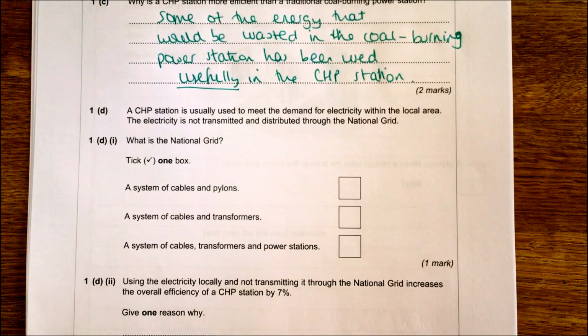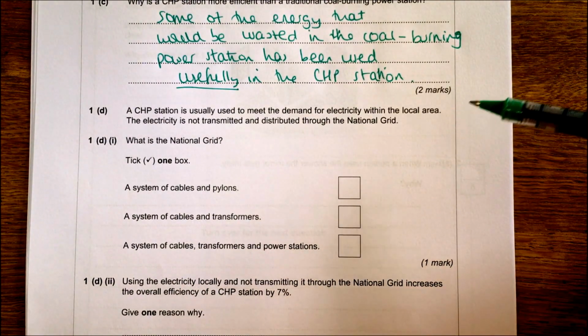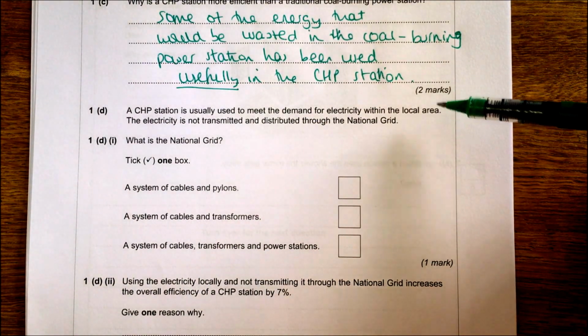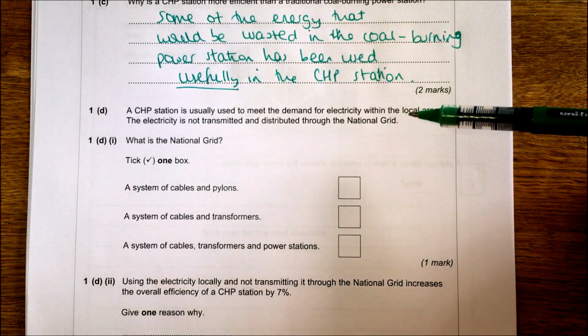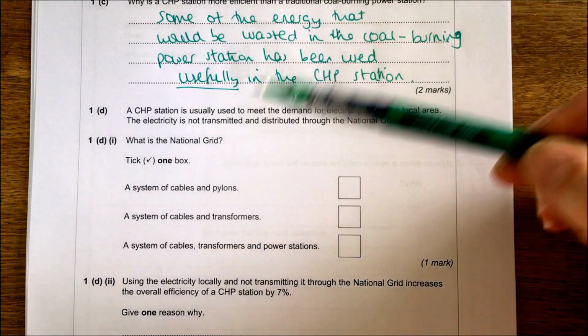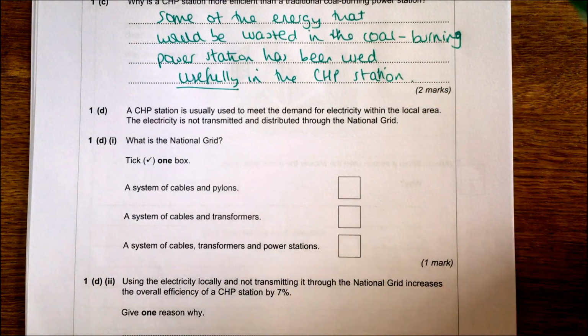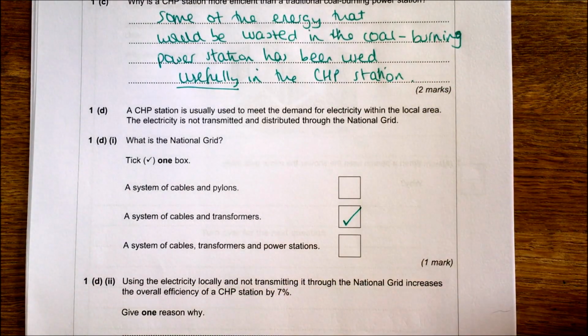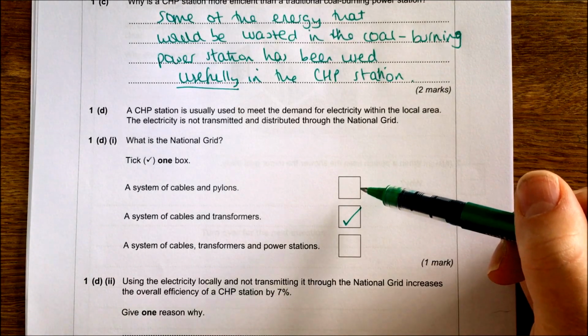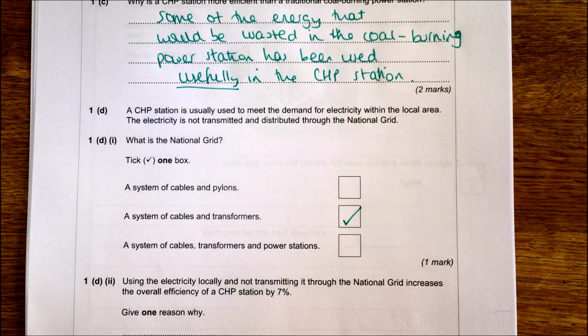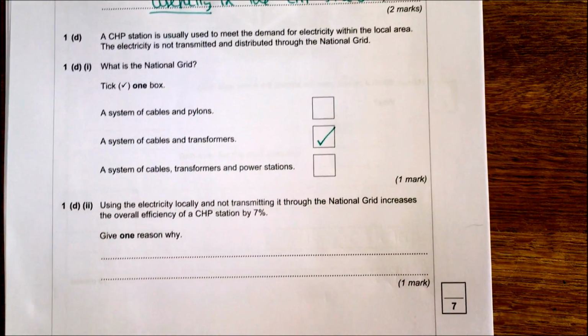A CHP station is usually used to meet the demand for electricity within the local area. The electricity is not transmitted and distributed through a national grid. What is a national grid? The national grid is just the cables and transformers. It isn't the pylons and it's not the power stations. It's that section in the middle that we're talking about when we talk about the national grid. Make sure you know that, it's a very, very common exam question.